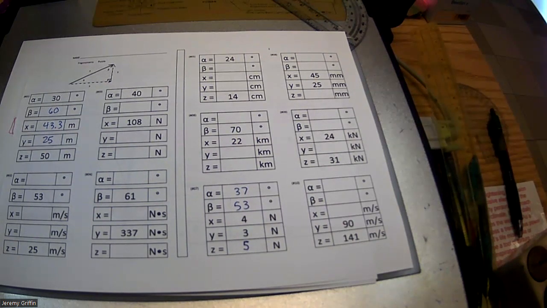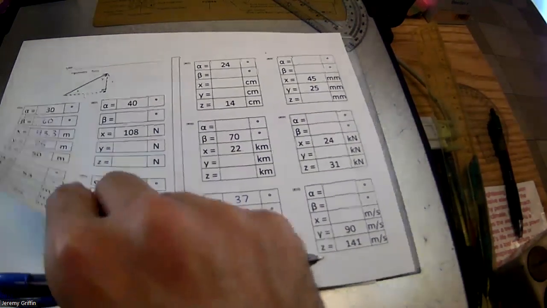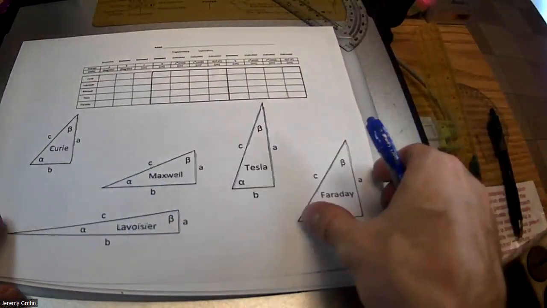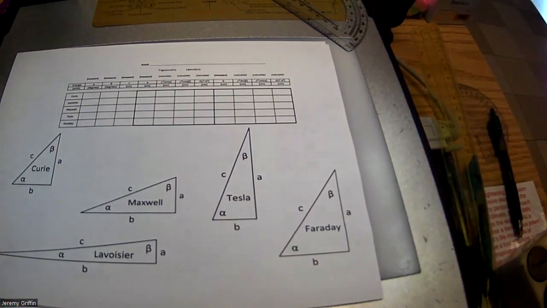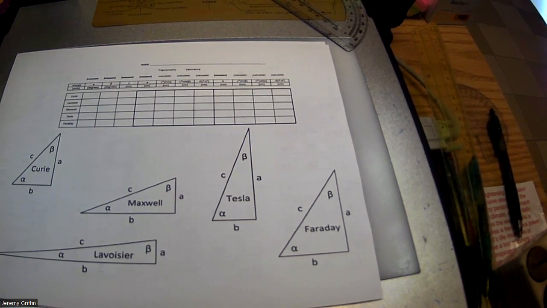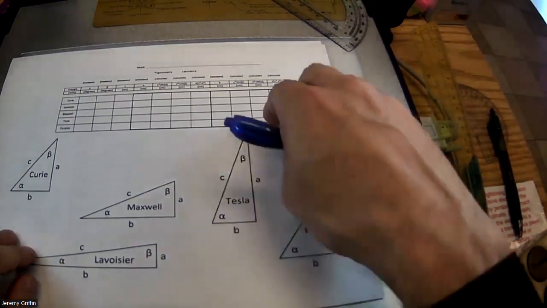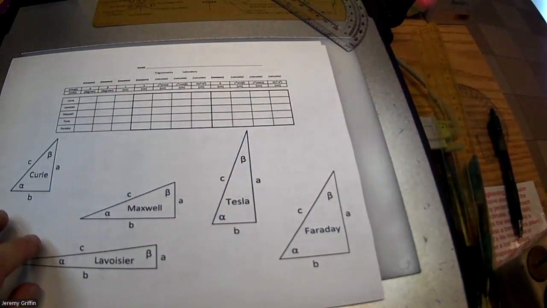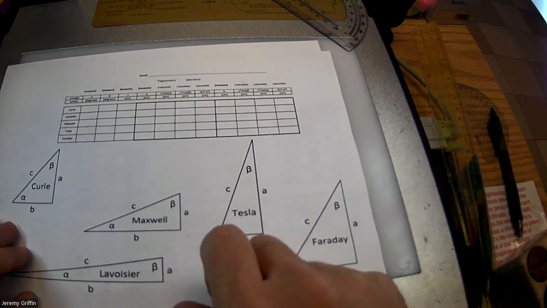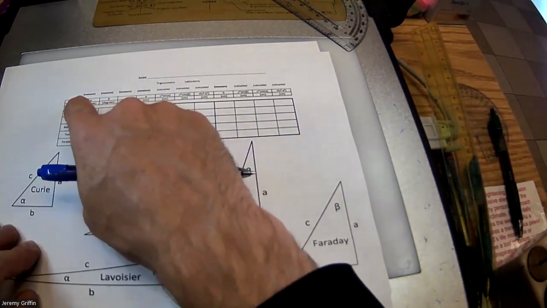All right, so flip this page over, at least get started on the back side, and then we're going to have to do some more in class tomorrow. But do you see 5 different triangles and 5 different rows on this table? Right. So each row applies to one of the triangles. And what's in all the columns?